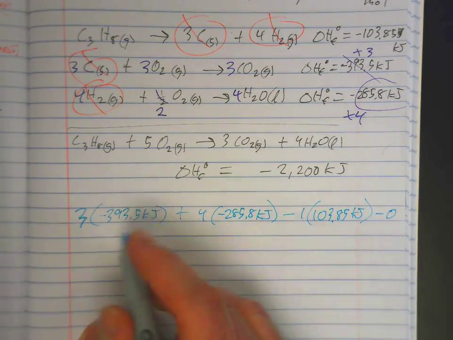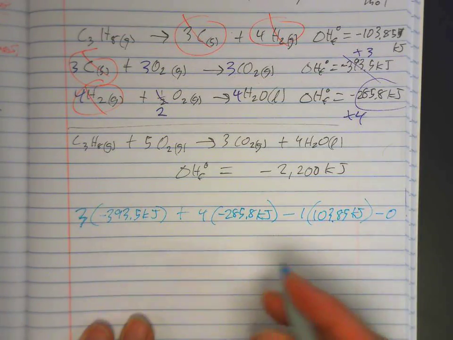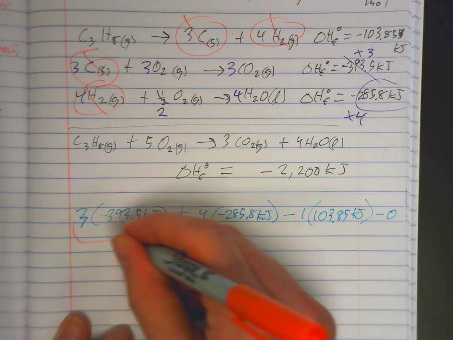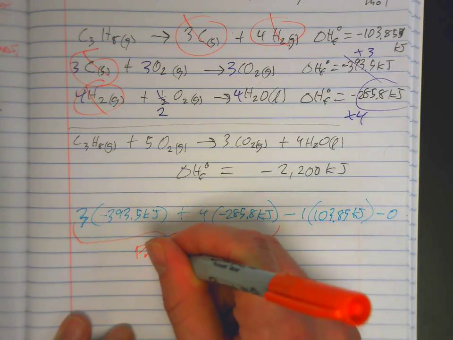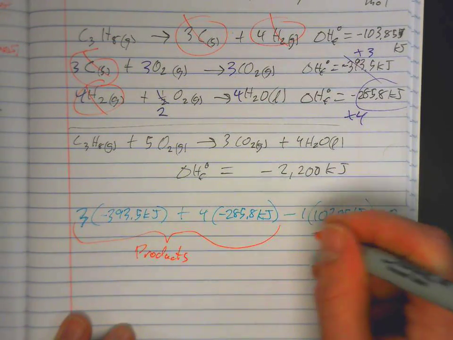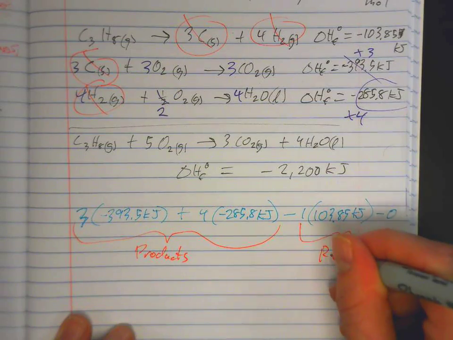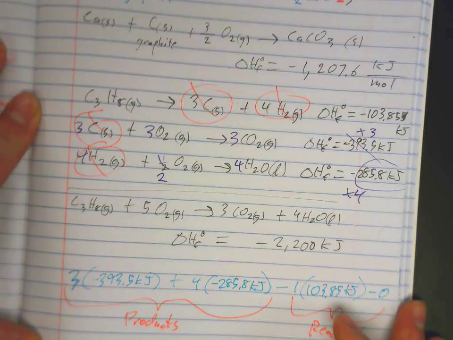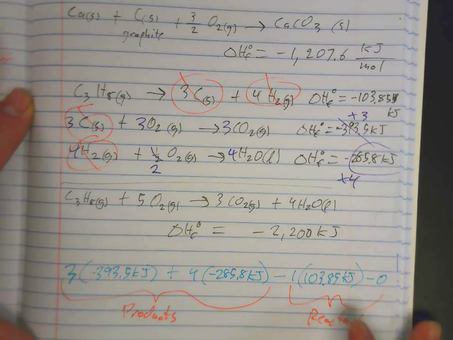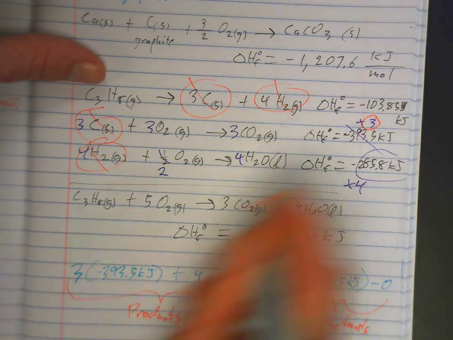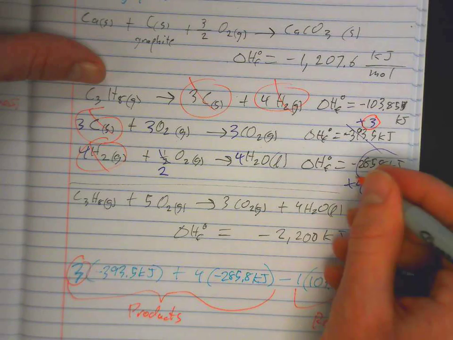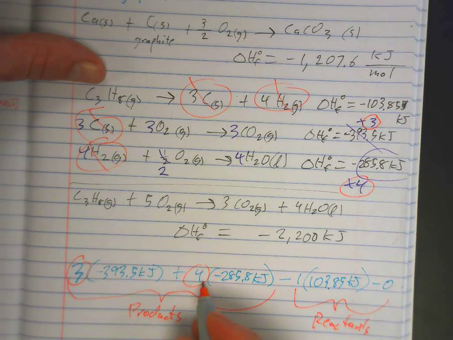Notice that by doing this equation, subtracting the sum of the formations of the reactants from the products, it's the exact same thing that we did up here. Notice the way the coefficients match. See that 3 matches this here, and this matches this 4.